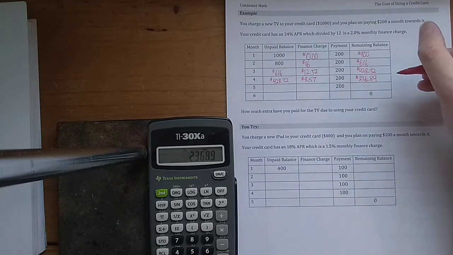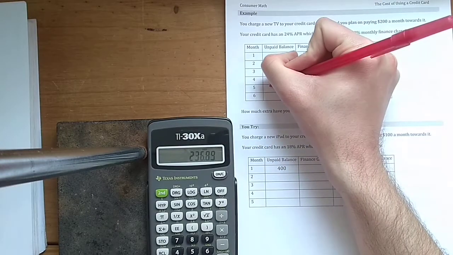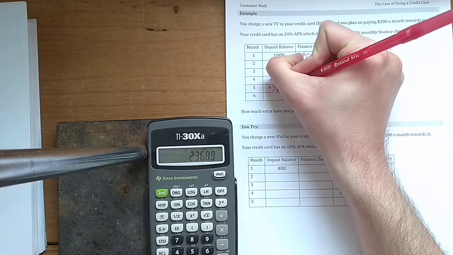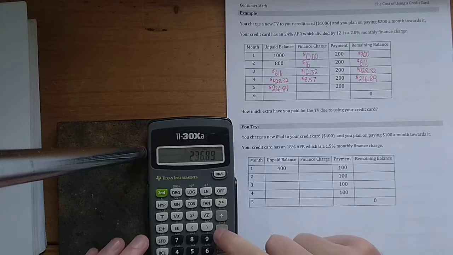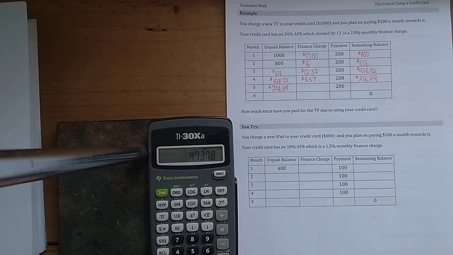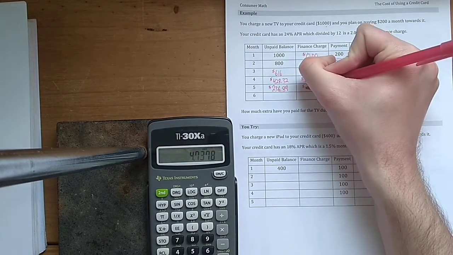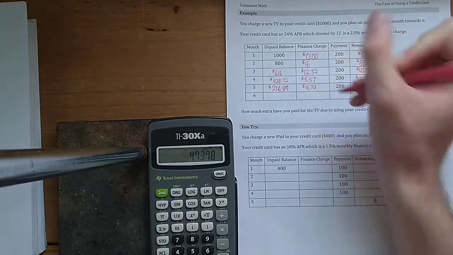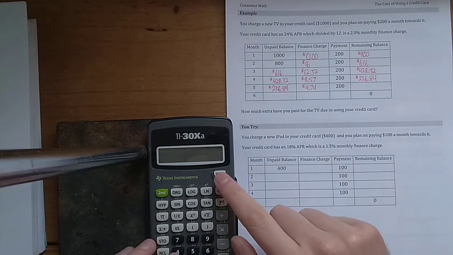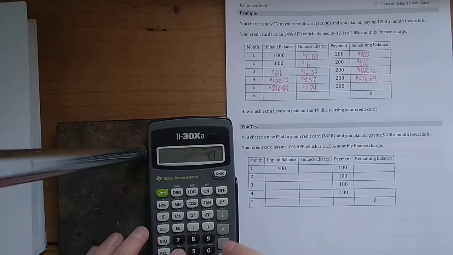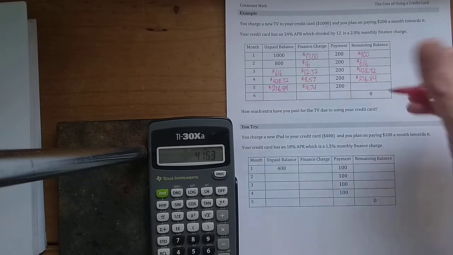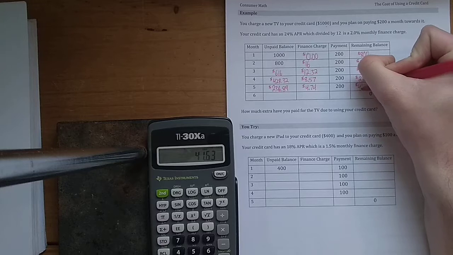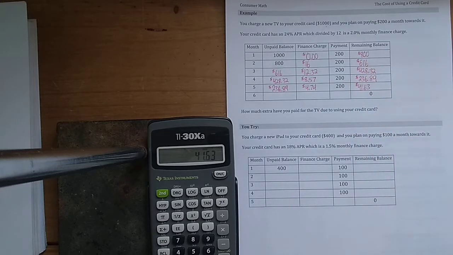$236.89. Again, one more time, the remaining balance from month 4 becomes the unpaid balance for month 5, from which the finance charge is calculated, times 0.02. Your finance charge for this month is $4.74, rounding to the nearest cent. $4.74 plus $236.89 minus $200 payment. You still have $41.63 left to pay off.